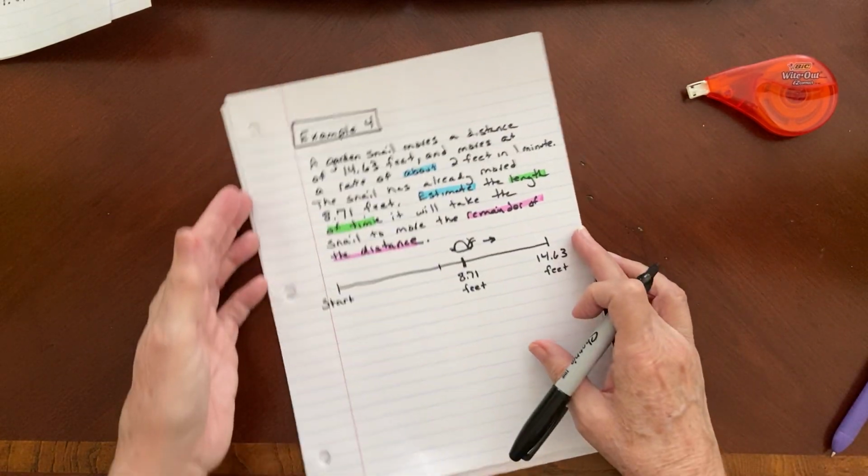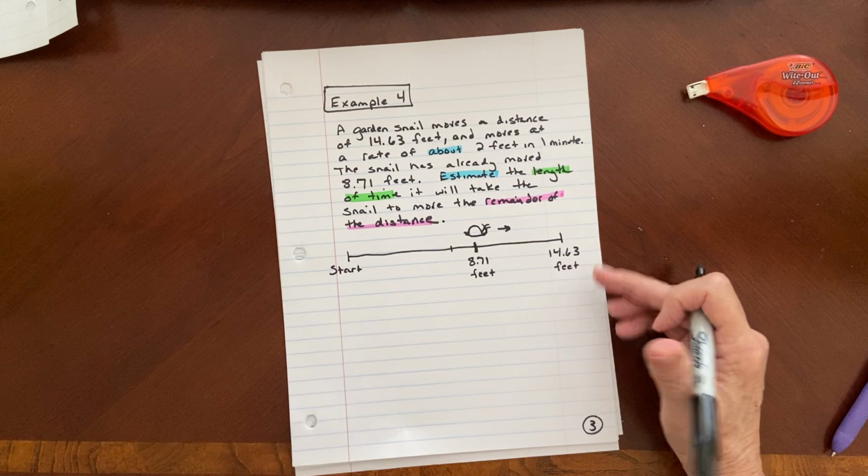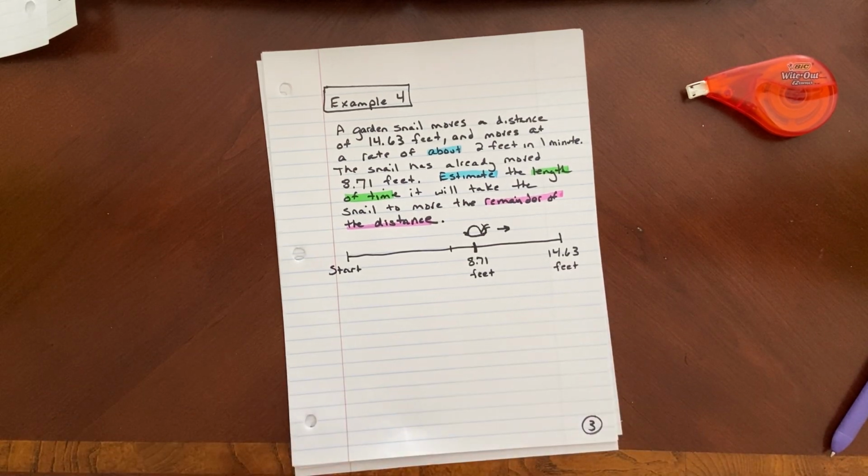Okay, example 4. This one's complicated. So it says a garden snail moves a distance of 14.63 feet, or 14 63/100 feet, and moves at a rate of about 2 feet every 1 minute. The snail has already moved 8.71 feet, or 8 and 71/100 feet. Estimate the length of time it will take the snail to move the remainder of the distance.